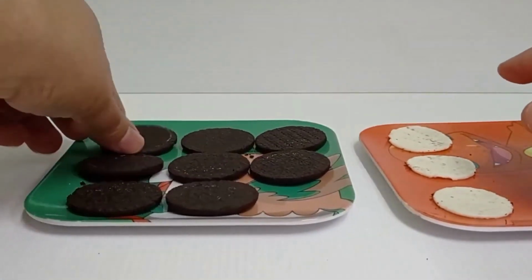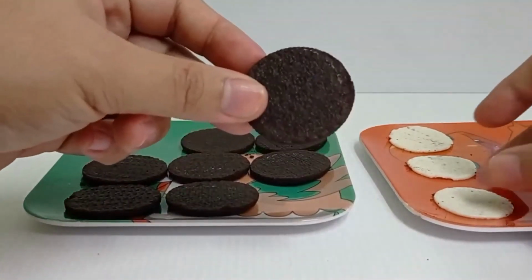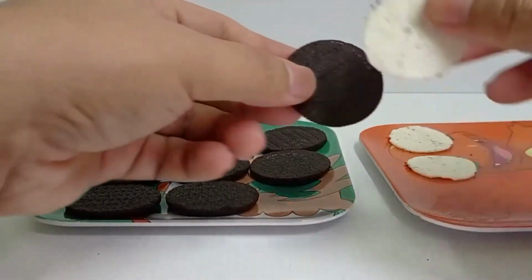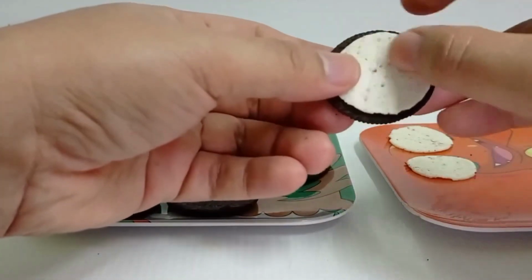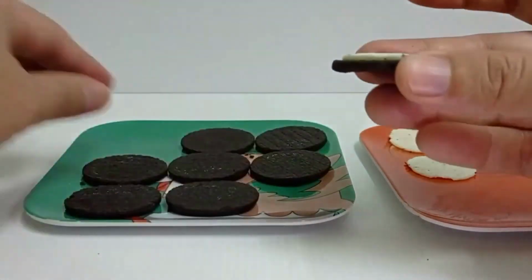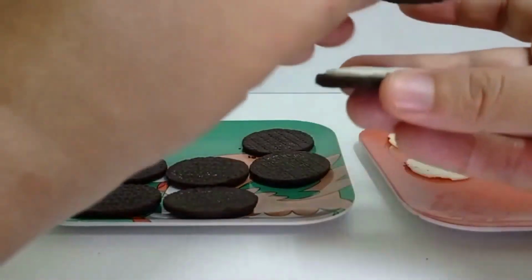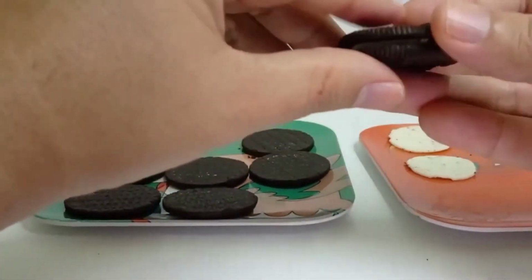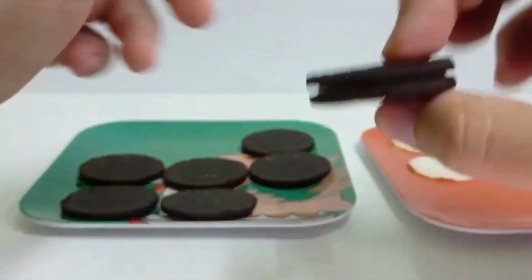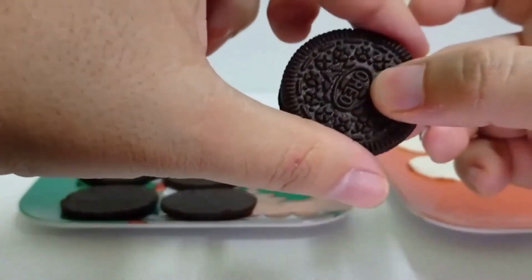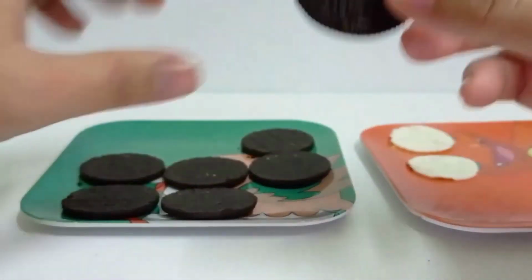Okay, so we have 1, and then we put the cream here, and then we put the other piece on top of it. Okay, guys, see, we have 1 Oreo sandwich cookie. Okay, 1.